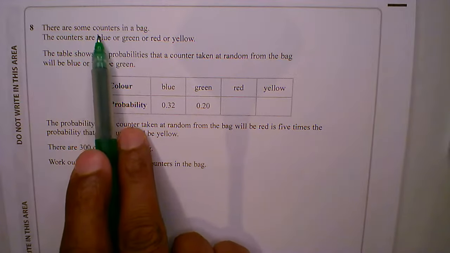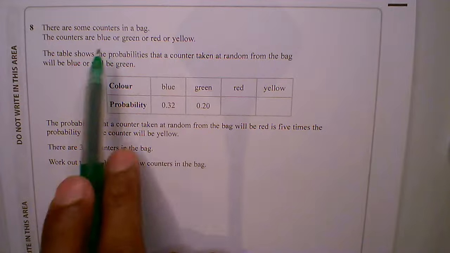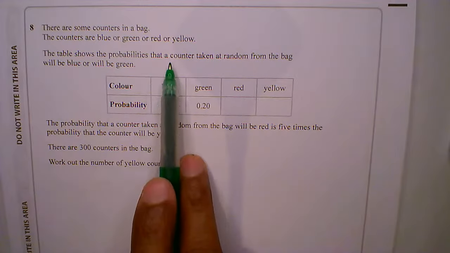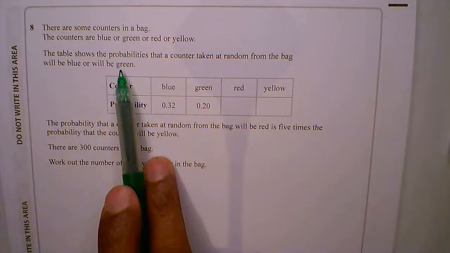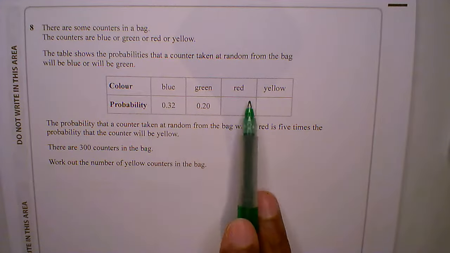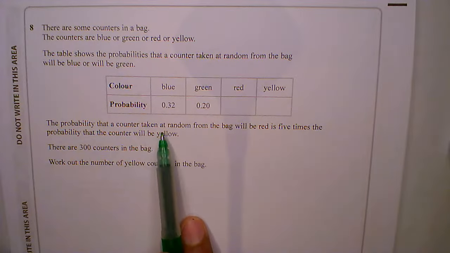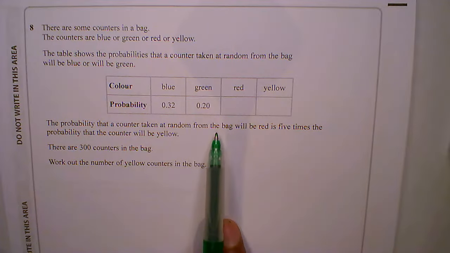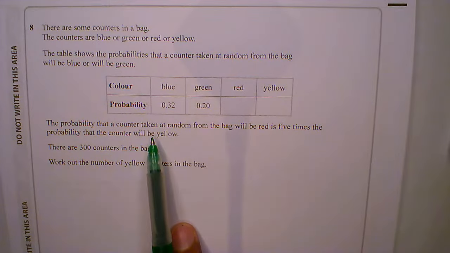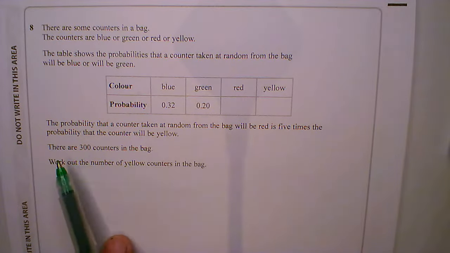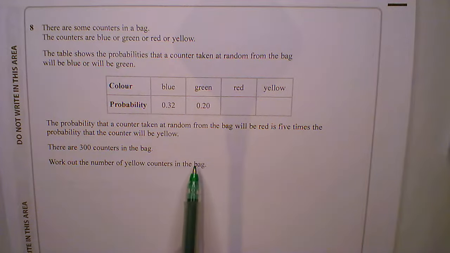Question 8. There are some counters in a bag. The counters are blue or green or red or yellow. The table shows the probabilities that a counter taken at random from the bag will be blue or will be green. Okay, so I've got this information, and you can see 2 of them are missing. The probability that a counter taken at random from the bag will be red is 5 times the probability that the counter will be yellow. Okay, there are 300 counters in the bag. Work out the number of yellow counters in the bag.